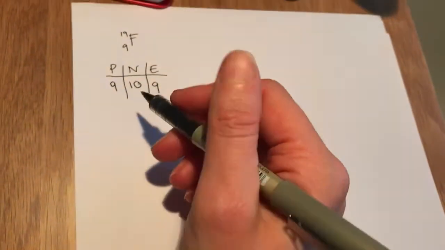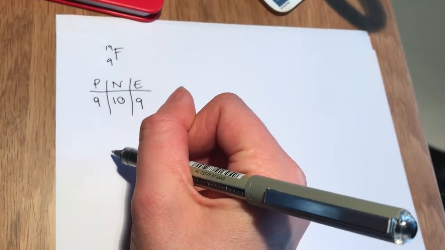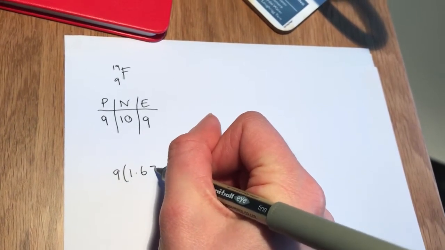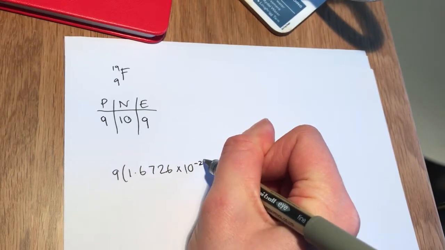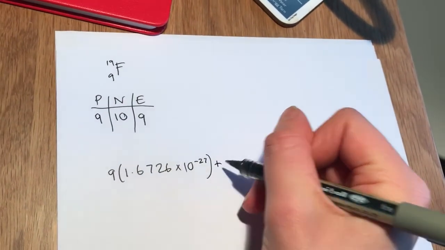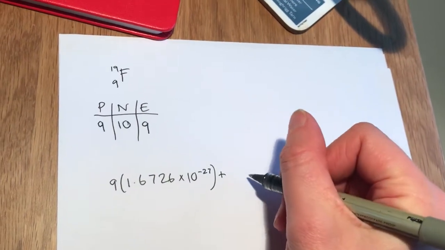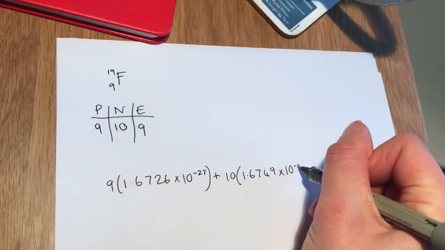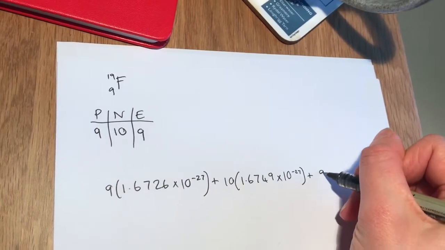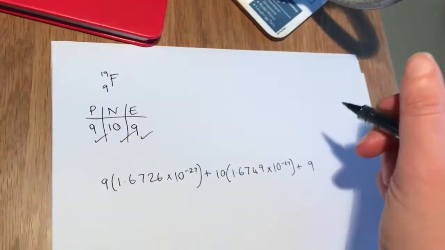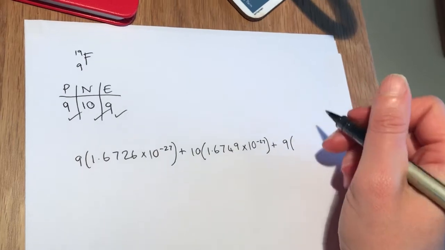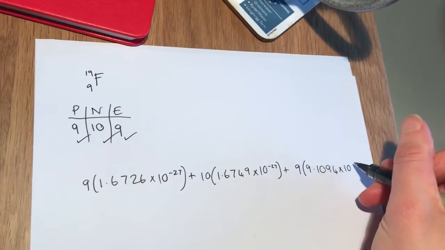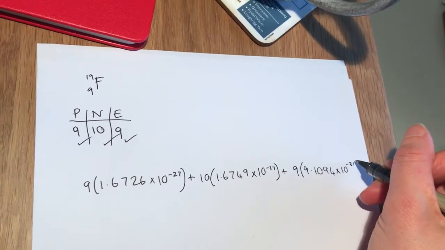Because I start with protons here, I'm going to start with the protons first. So we've got 9 protons that have a mass of 1.6726 times 10 to the minus 27. And we have 10 neutrons, so we've got 10 times 1.6749 times 10 to the minus 27, plus 9 electrons, which have a mass of 9.1094 times 10 to the minus 31. So much smaller.